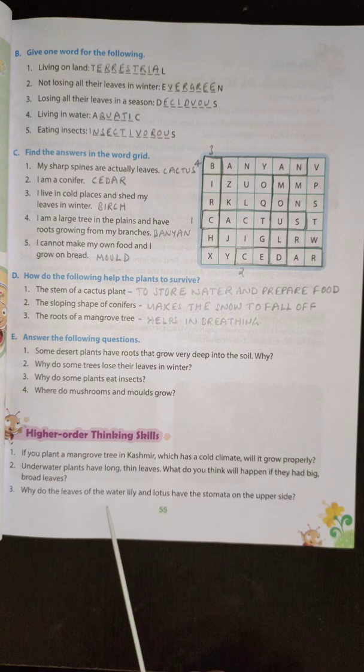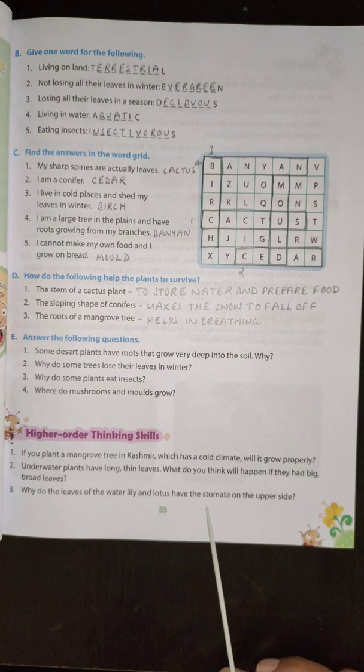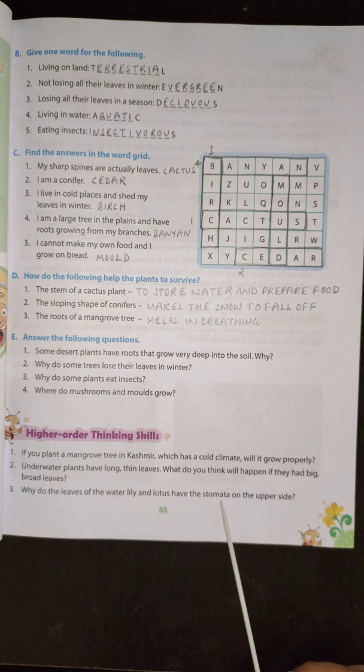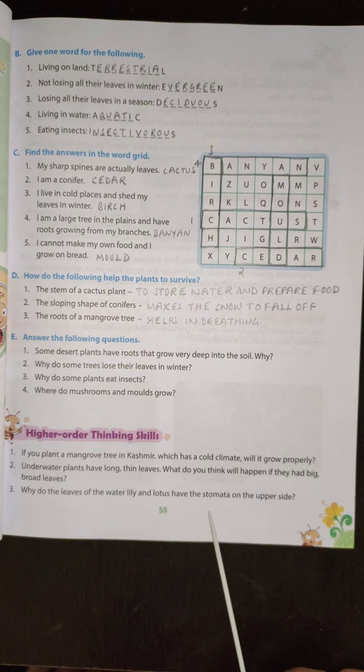Third one, why do the leaves of water lily and lotus have stomata on their upper side? Because only through the upper side can they exchange gases. That is, they can breathe. Whereas the lower part contains water, they cannot use the oxygen present in the water. That is the reason they have stomata. Stomata are the pores present on the leaf. So they are present only on the upper side.